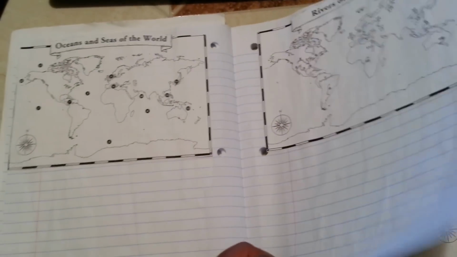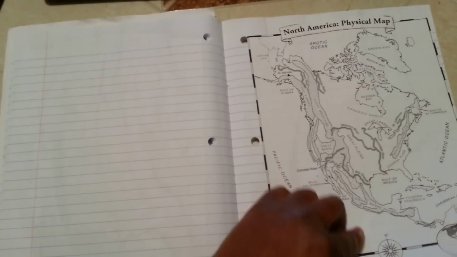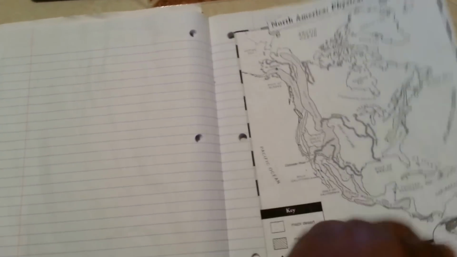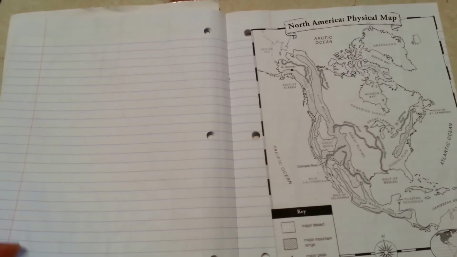And then we'll get into some more specific, making sure they can identify some basic places around the world, oceans and seas, deserts and mountain ranges, getting more specific with the area that they live in, reviewing the geographical areas for North America, and then going on to some of the other countries or continents. So that is one way that you can implement the specific standards as you go.